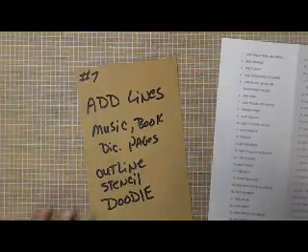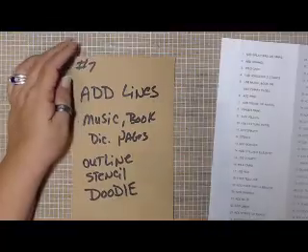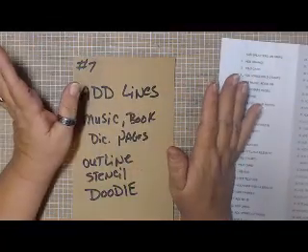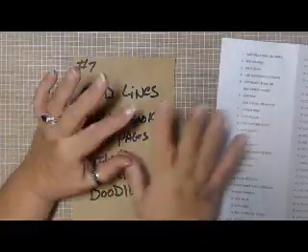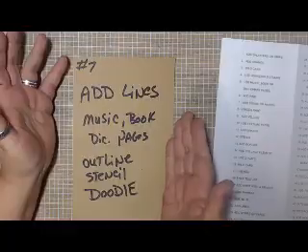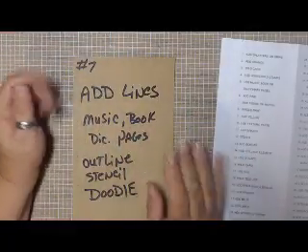Let's talk about these. So, adding lines. You can do this any way that you want. You can draw them, paint them, use the side of a credit card, however you want to add some lines. It could be straight lines, wavy lines, funky lines. Maybe you want to put some masking tape down on your substrate, paint over it, and then pull those tapes off and leave those lines. That is entirely up to you.